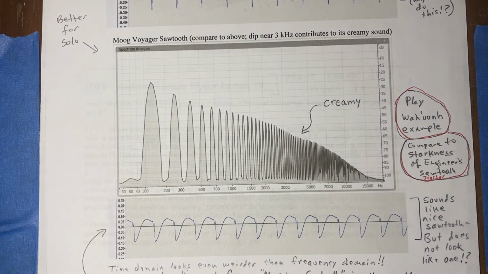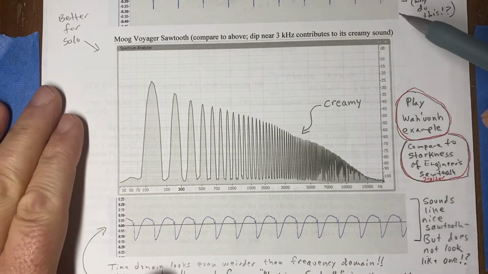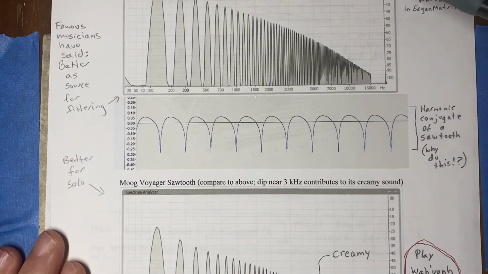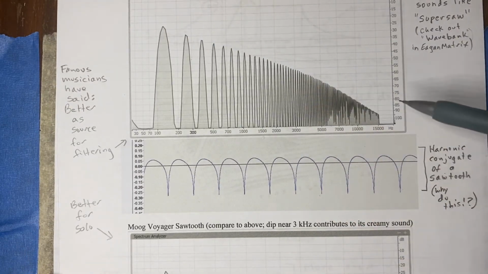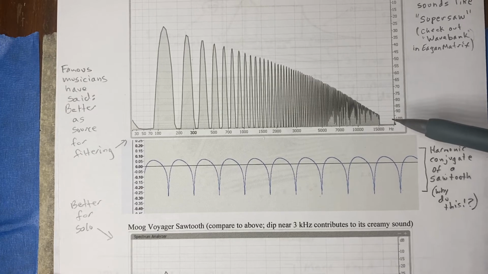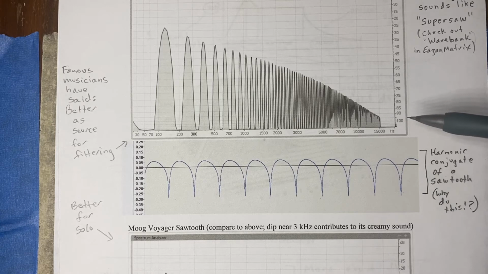The Voyager being an analog synthesizer. It has some digital controls, but even the new Voyager is still generating the sound analog. And so what's going on here? Well, people actually say no. They actually prefer the Continuum's musician sawtooth if they're going to process a sawtooth. Like normally sawtooths are made for subtractive synthesis, right? You're going to filter it out.